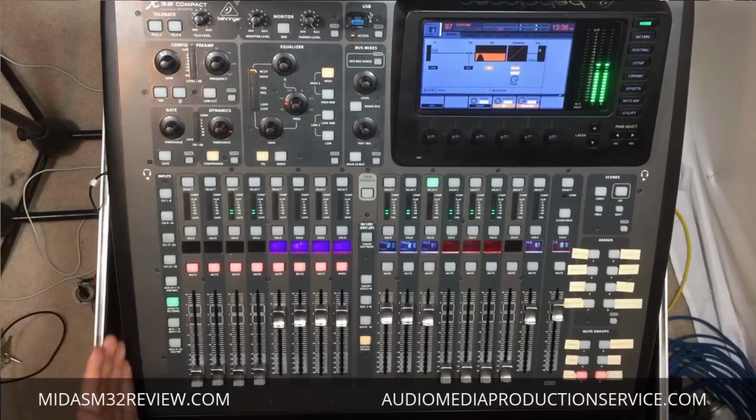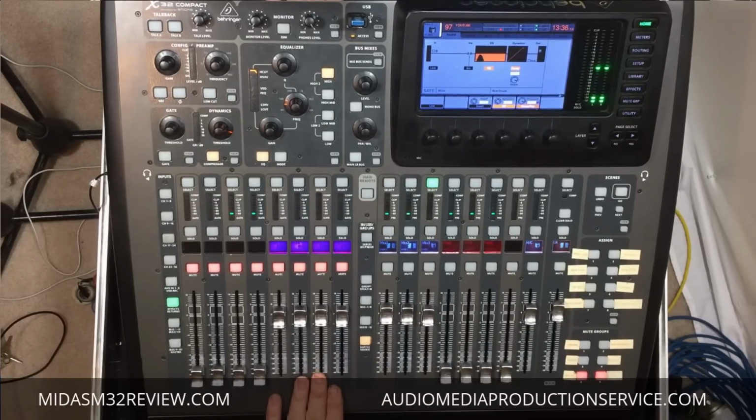And on my console, you'll have the next layer, which will be your effects returns. So you're going to send from your outputs to your effects. They're going to return over here on this section.